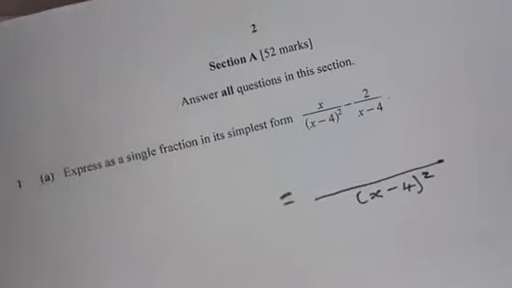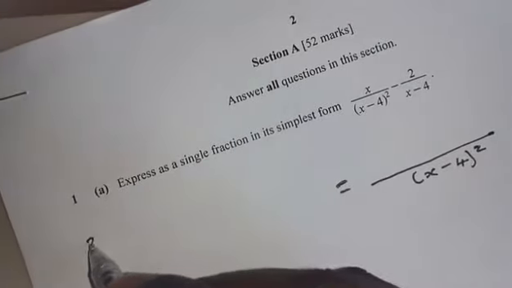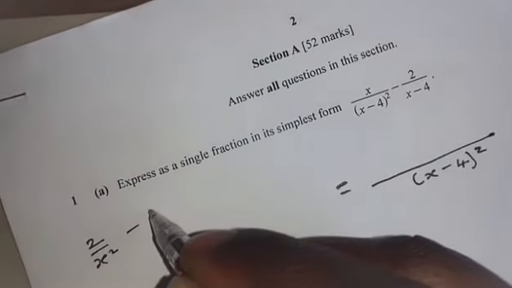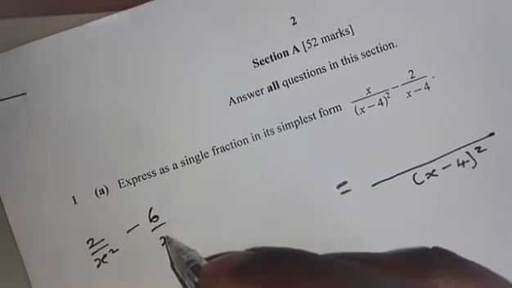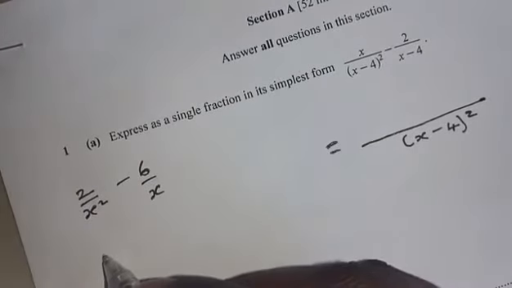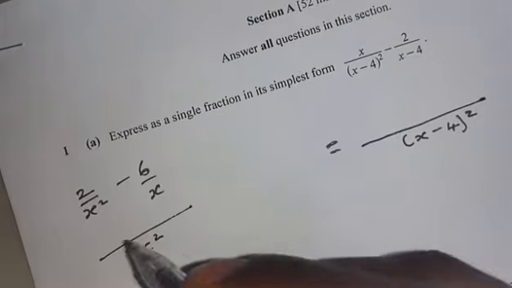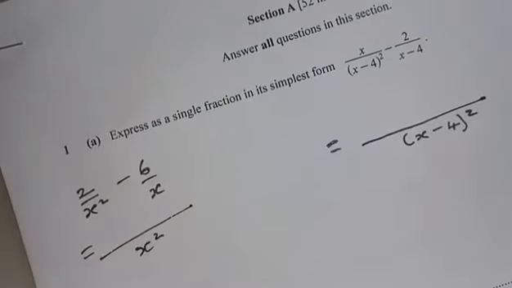For example, if you encounter a question like 2 over x squared minus 6 over x, and you'd like to express this as a single fraction, your LCM is x squared. I hope you are listening. The one with the highest power.